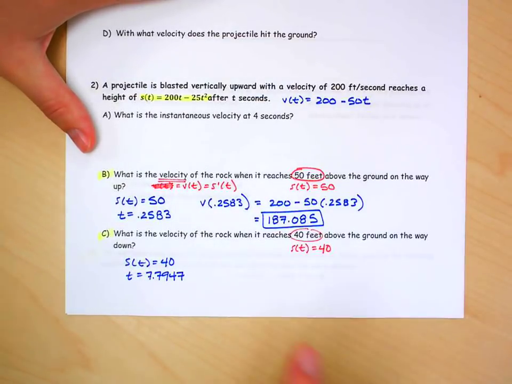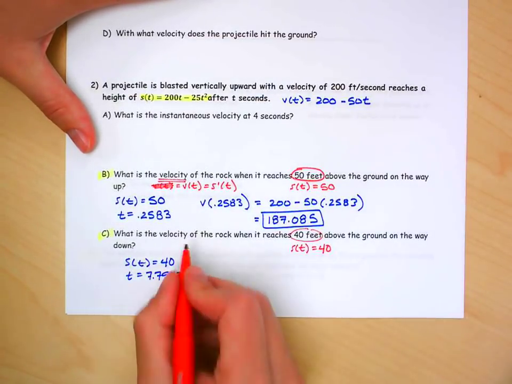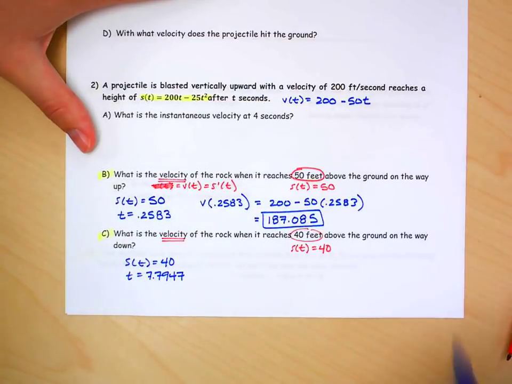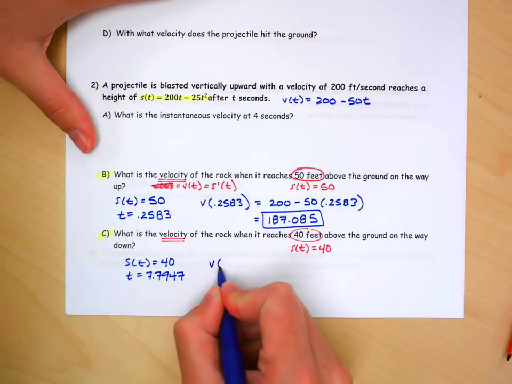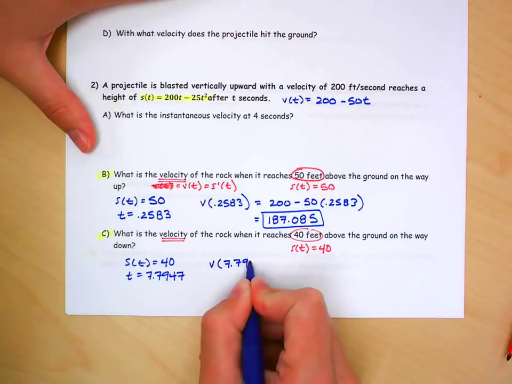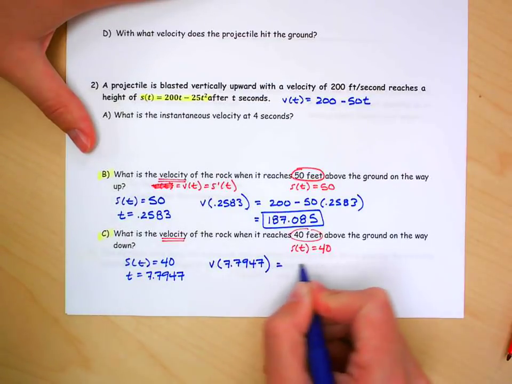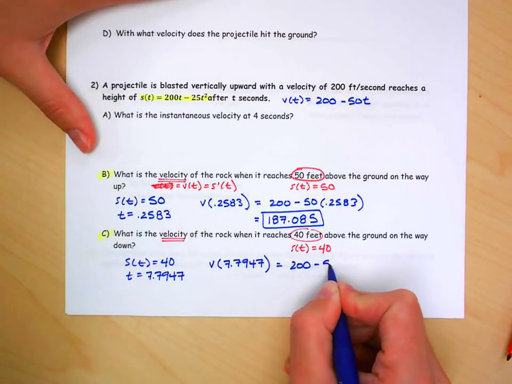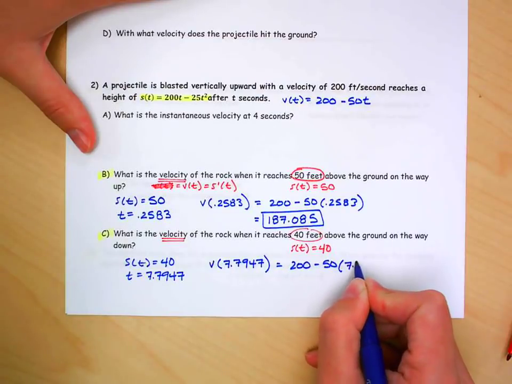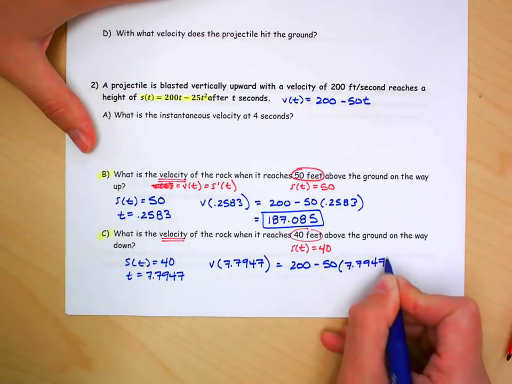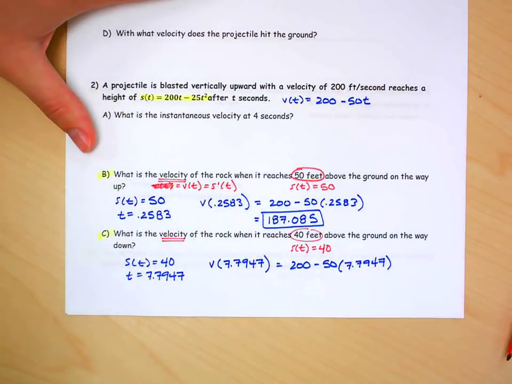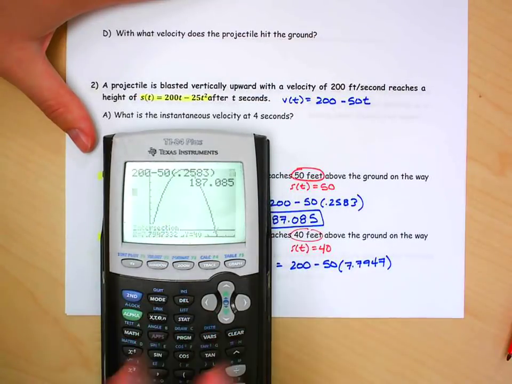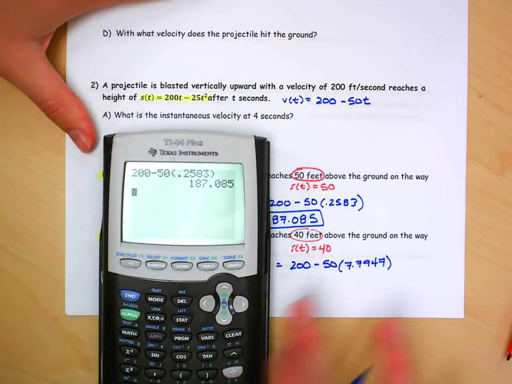Okay. Well, I want to know what the velocity is at that point in time. So I'm going to say, what is V of 7.7947? Well, I'm going to use my calculator, but I'm just going to write this out so you can see it. Actually, technically, that is an accurate answer because once you have it numerical, you don't have to simplify it, but we'll type it in anyways.